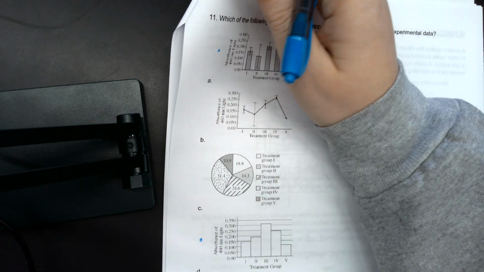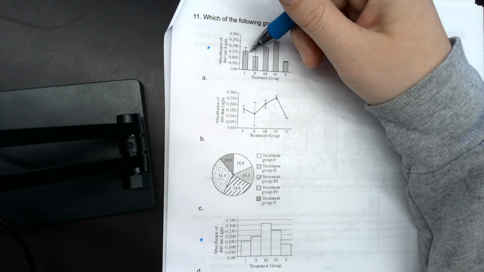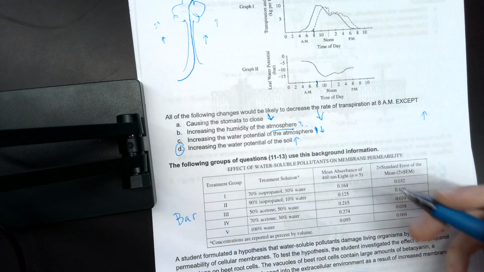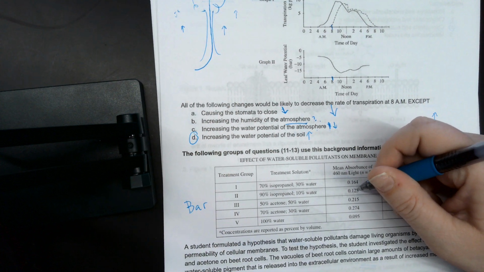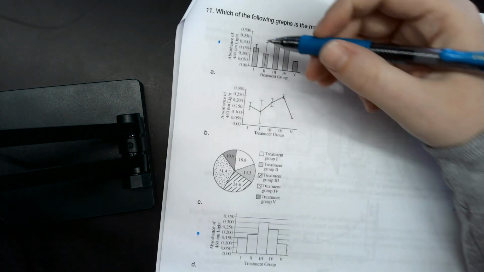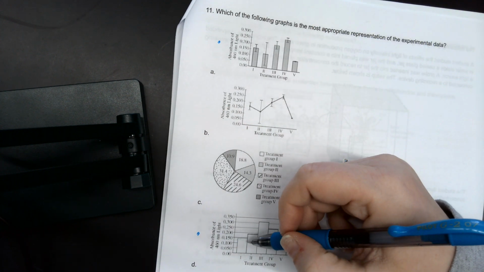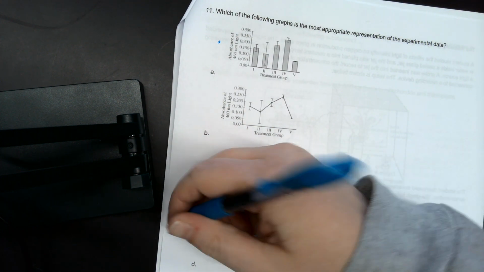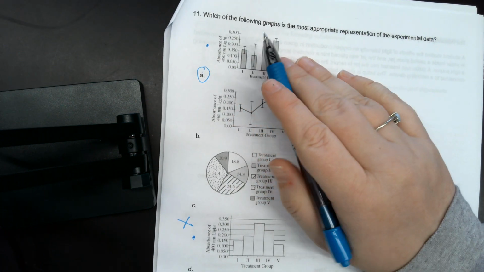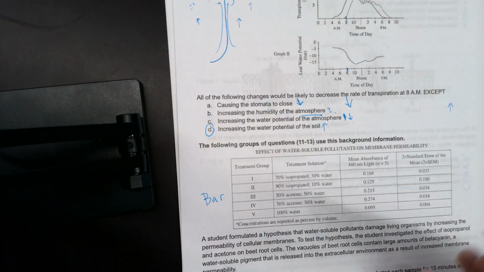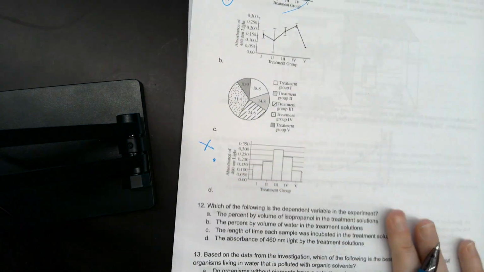So looking back here, let's look at 1 and 2. 1 is 0.16, 2 is 0.12, so 2 should be lower than 1. This one has 2 lower than 1. This one has 2 greater than 1. So it's not going to be this one, it is going to be A. Plus this one has error bars, and we are given the 2 times the standard error, so we are given error bars. All right, so that one is pretty easy. You just needed to know it was a bar graph.